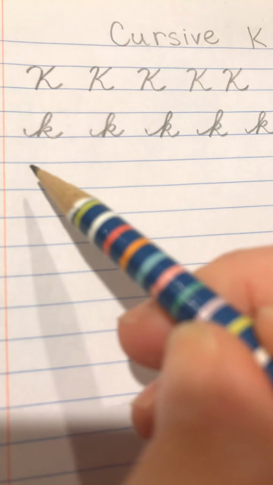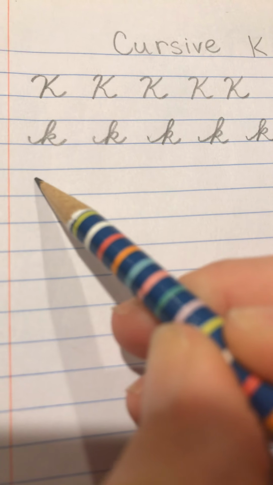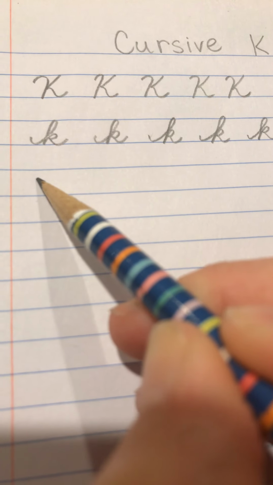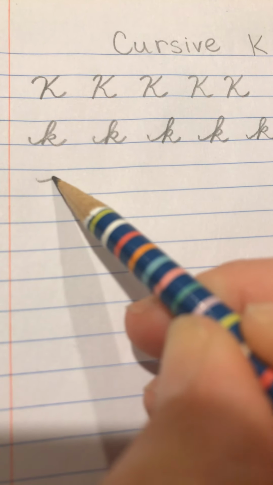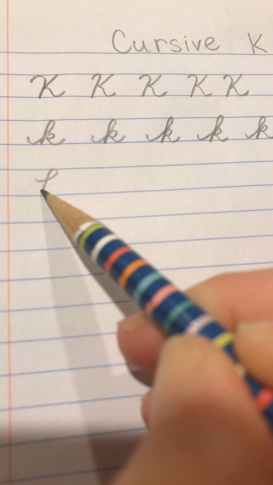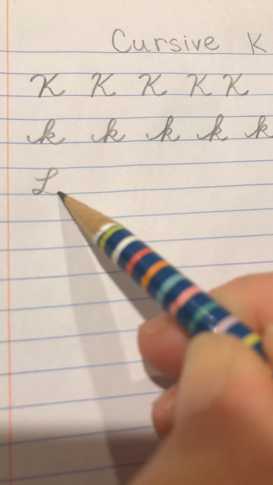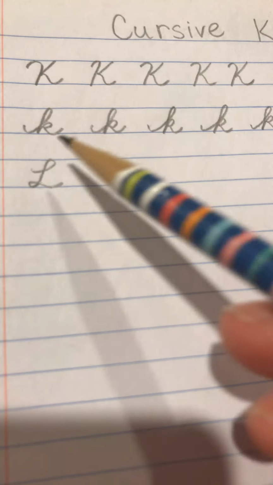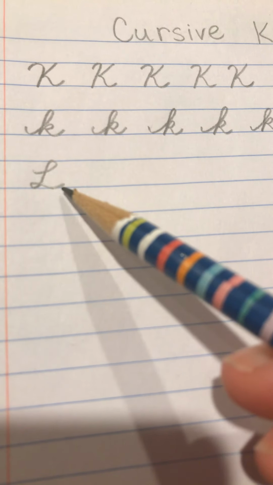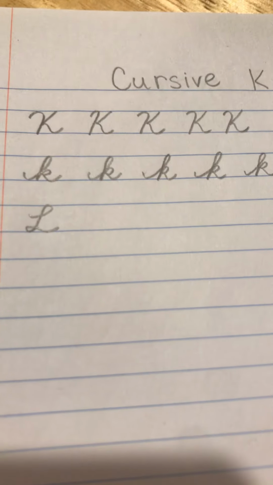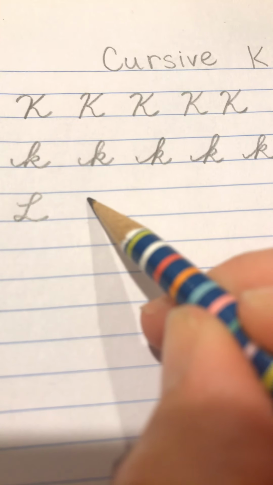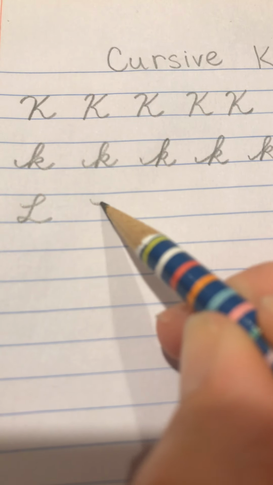Okay, the next letter is L. It looks very similar, just with some looping going on. So we're going to start a little below the line here. We're going to go forward to loop to the top, go straight down, loop to the bottom, and loop out. So you can see it still has an L shape. It just has loops and swirls. Start a little below the dotted line.